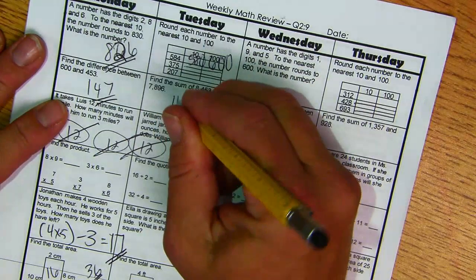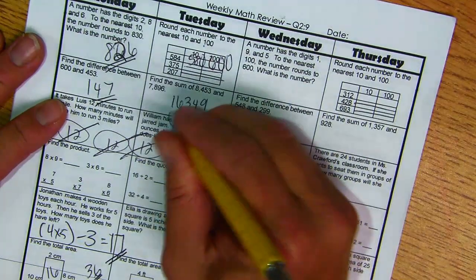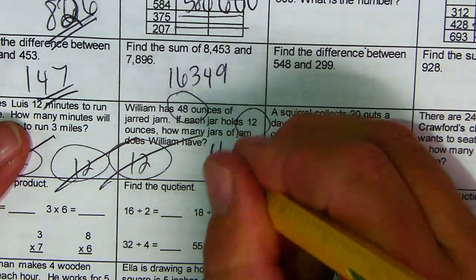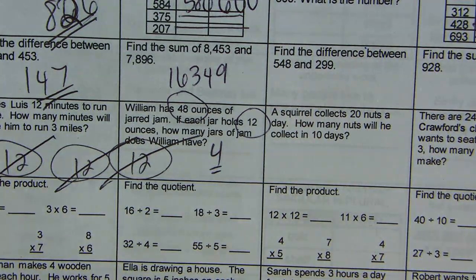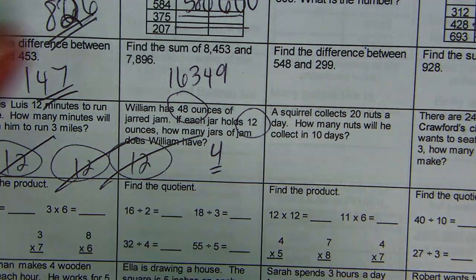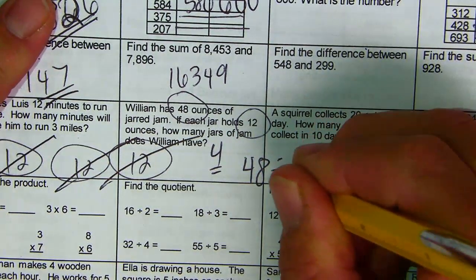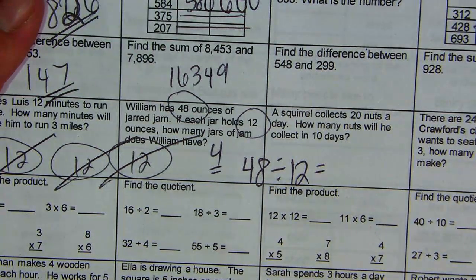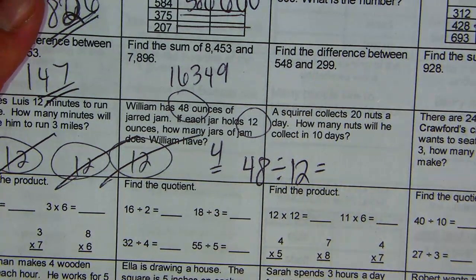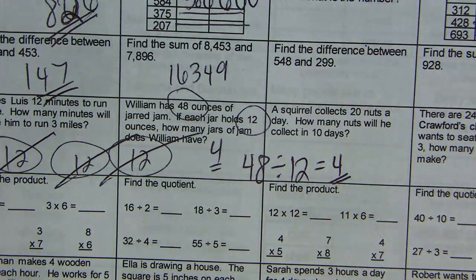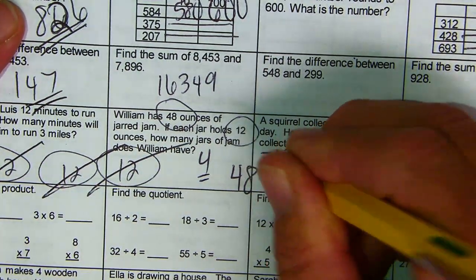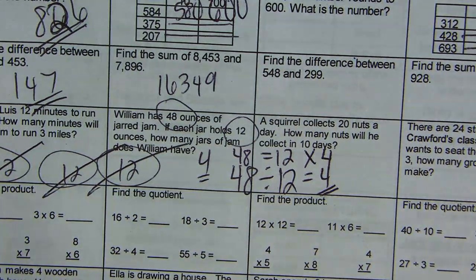$16,349. I see 48 and 12. Those of you that know your multiplication facts, the answer 4 should already be jumping off the table, right? Should already be looking at you. 48 ounces. If each jar holds 12, so this is a division problem. It's in equal groups. How many jars? 4. 4 times 12 is 48. It's a fact family.